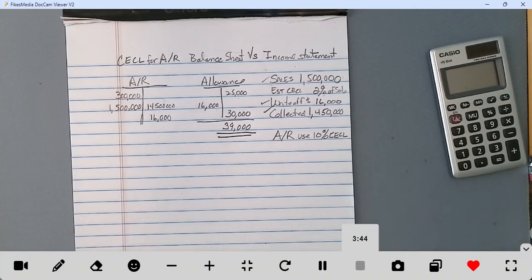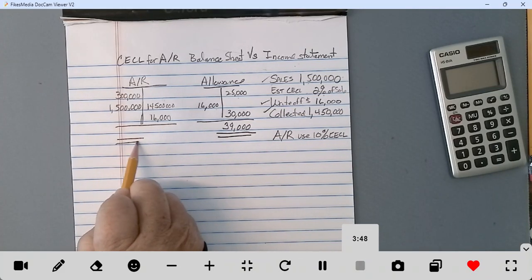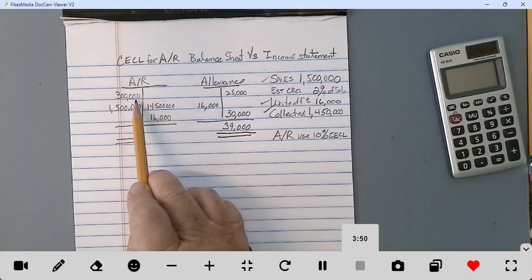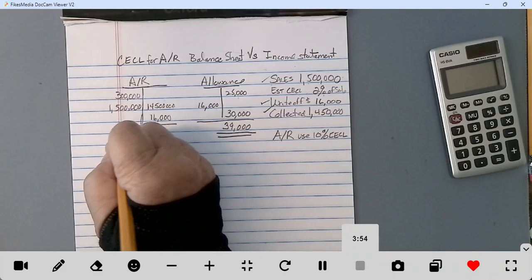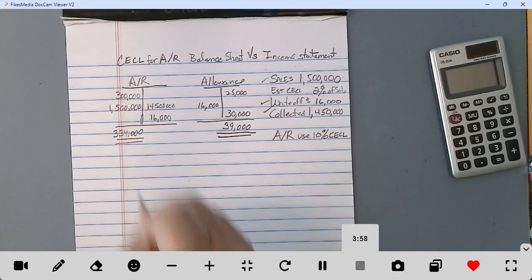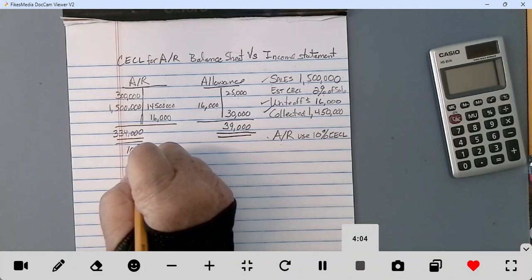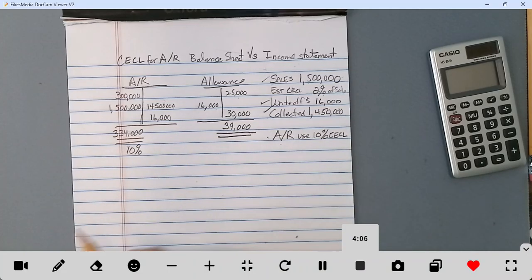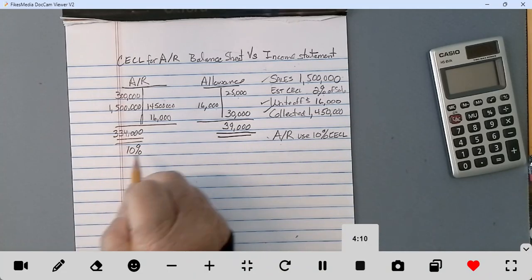Okay, so let's see what this balance is right now. 300 plus minus, I have 334,000 as a balance. If I used accounts receivable of 10% of the total balance, not aging it or anything, I can just use the total amount, okay?